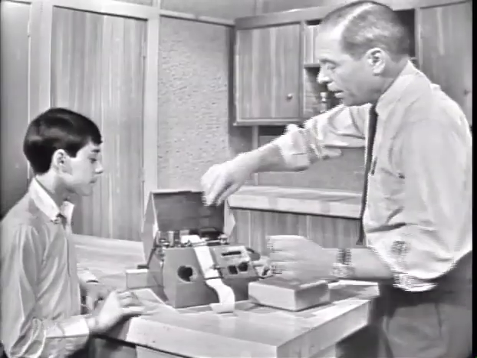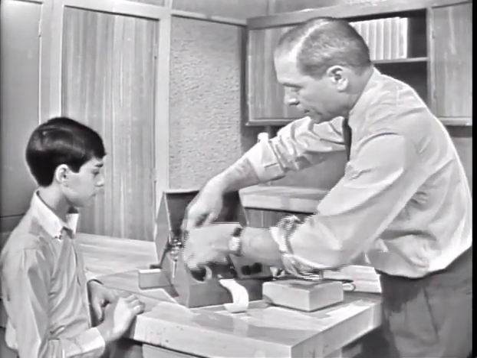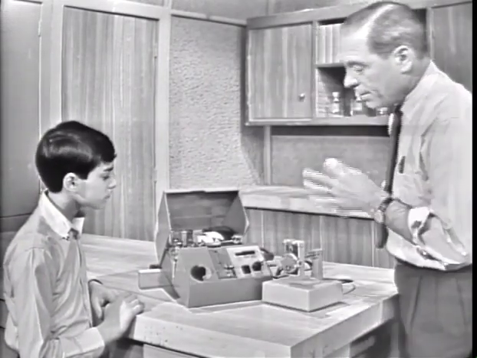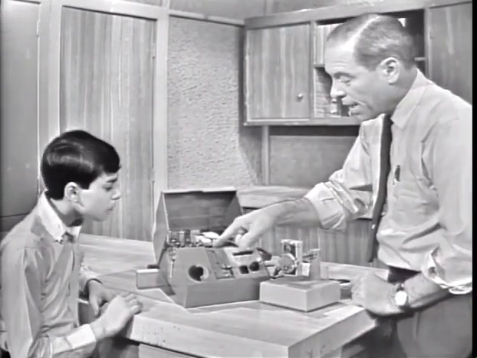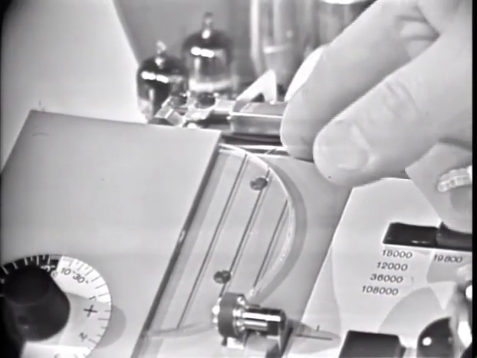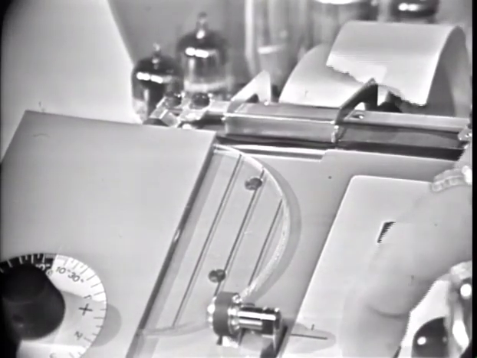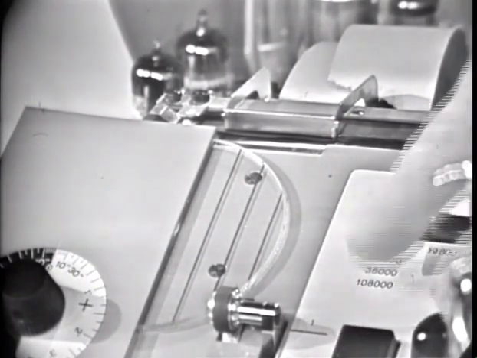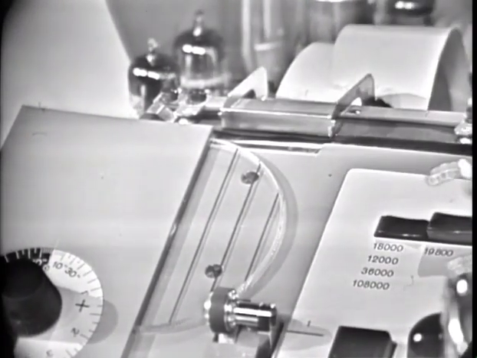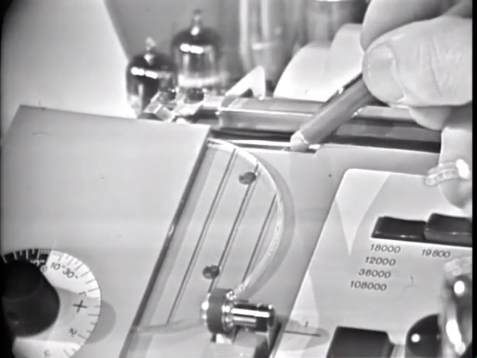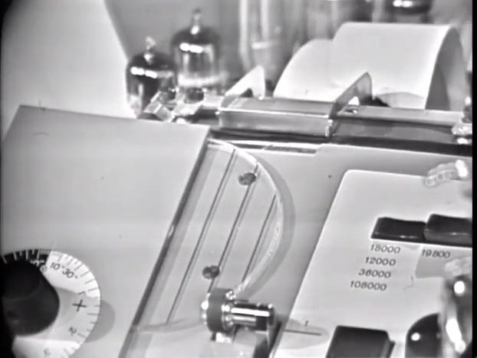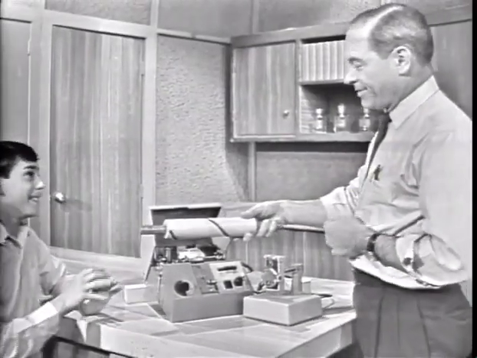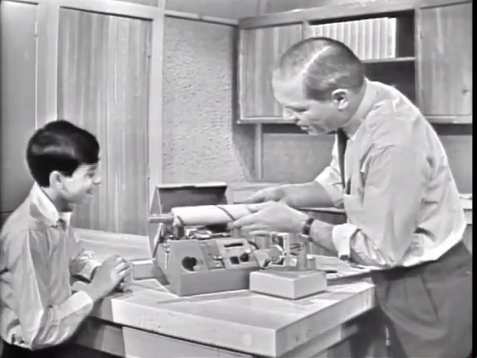Now, let me take this paper out of here so that you can see right in here. There's a little cylinder, yes. Now I'll turn it on. You watch. See how it goes around? It has little lines on it. See that little line right there? Okay, well that little line, I have a big version of that.